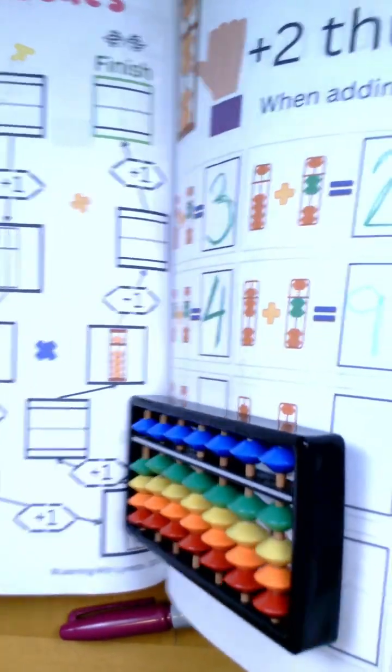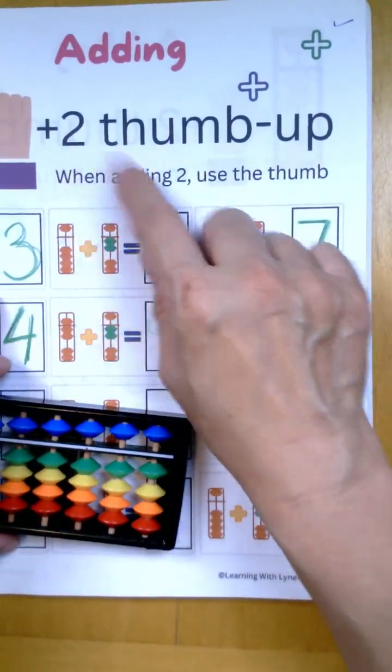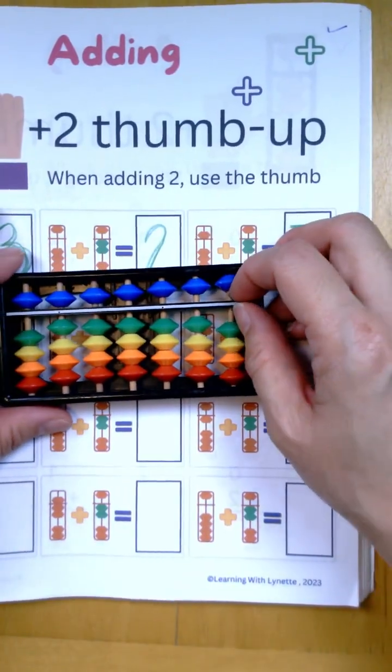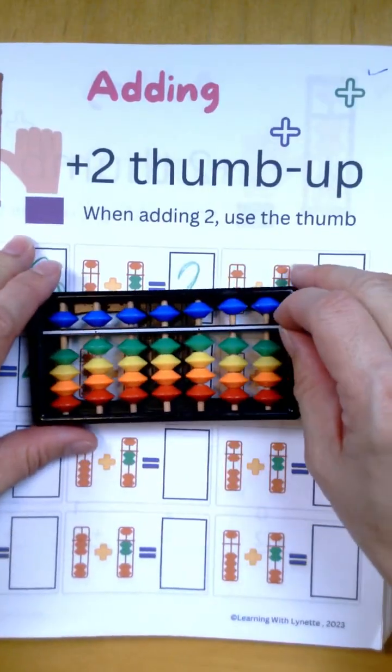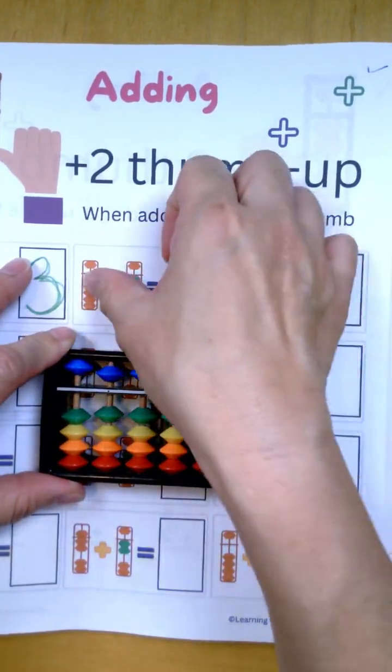But then if we go on, it comes with exercises and activities. So now we have a +2. If you have any questions, let me know. I'm here to help and I'm here to answer any questions you have. I'm just going to continue on with the book just to show what we're doing in abacus.